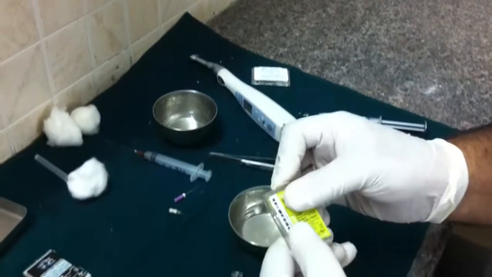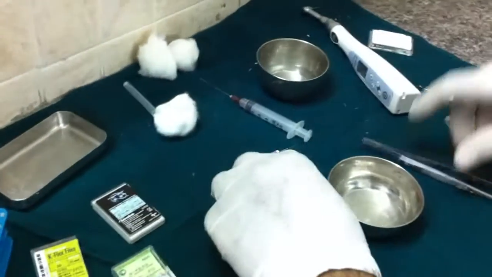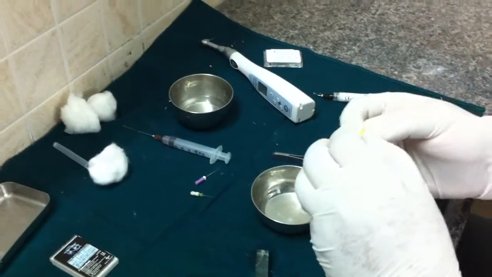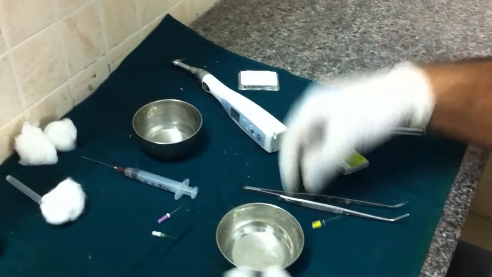Now continue the glide path using a 20 size K-Flex file, the same working length, 17.5.